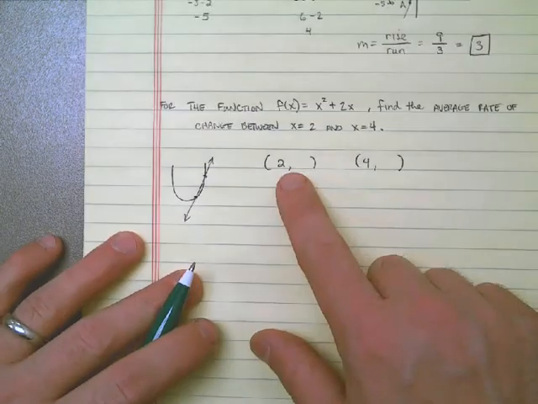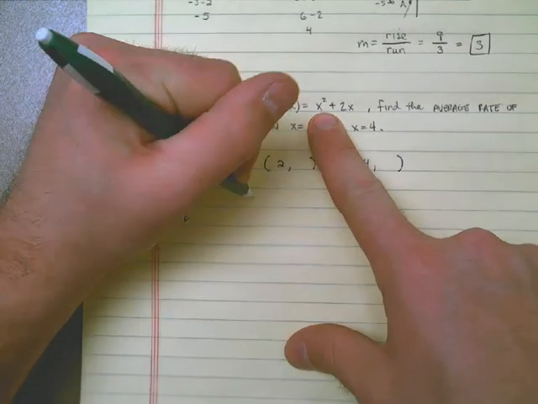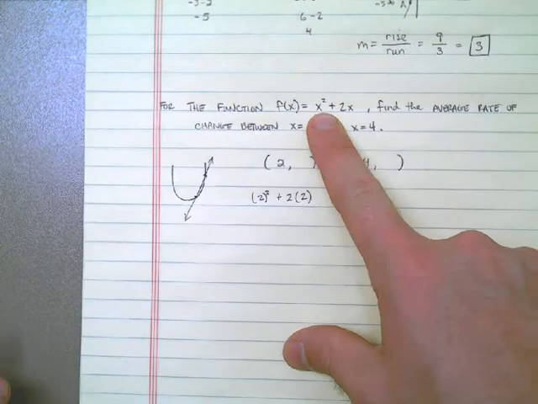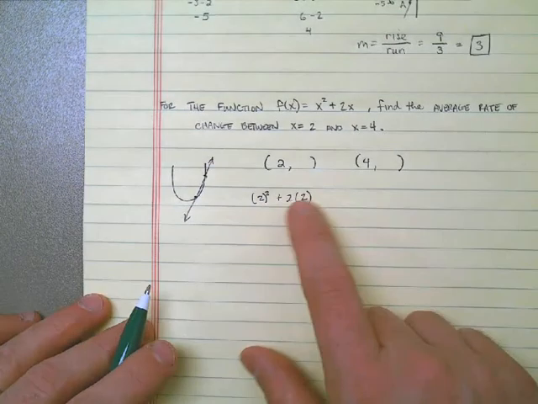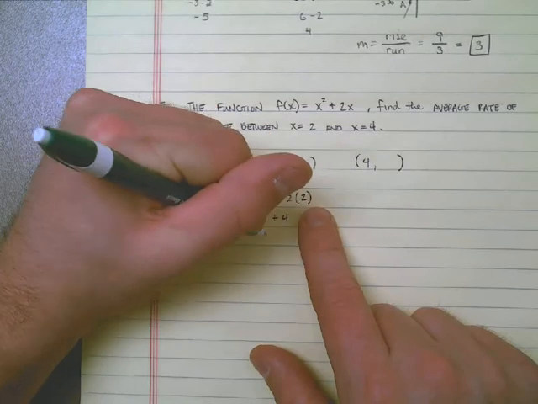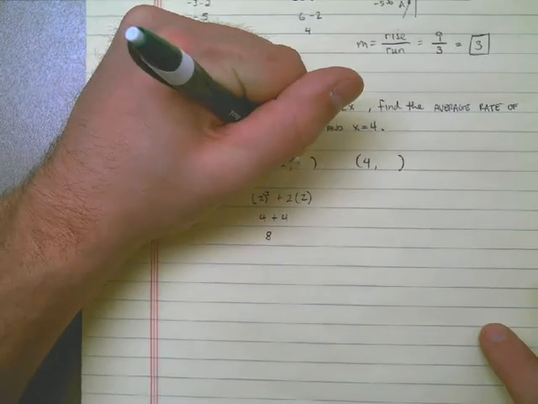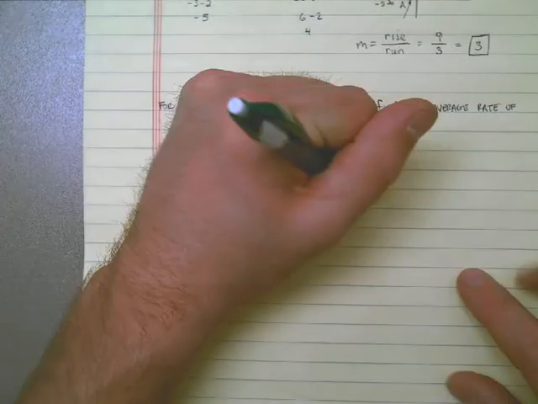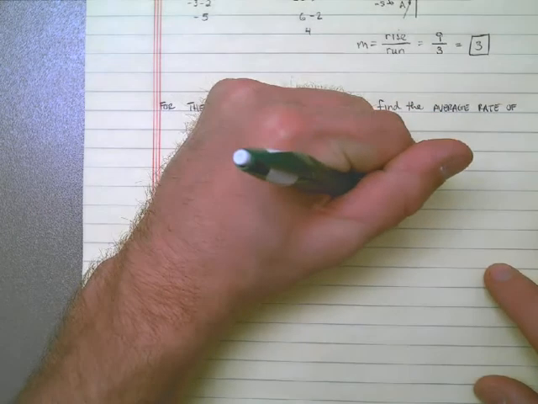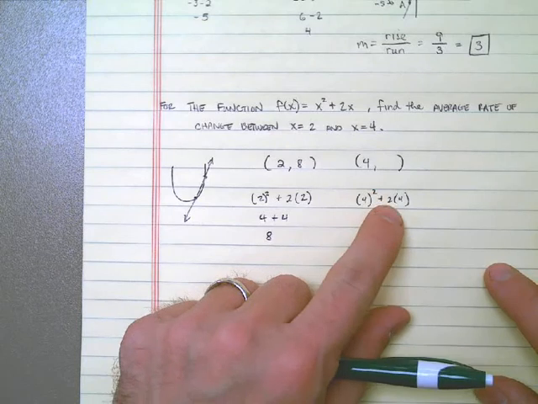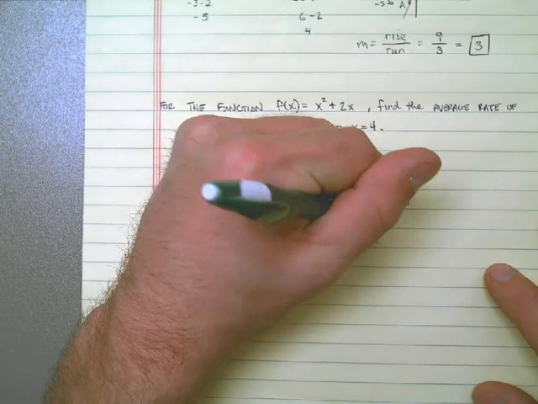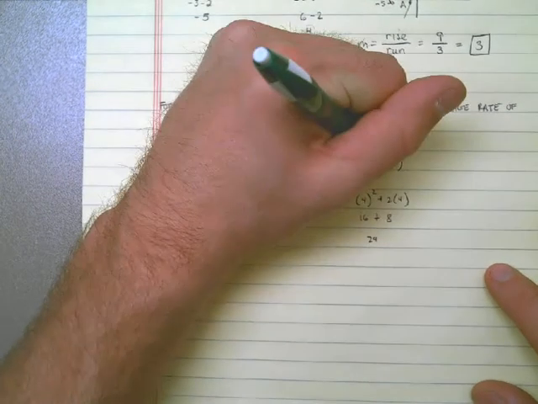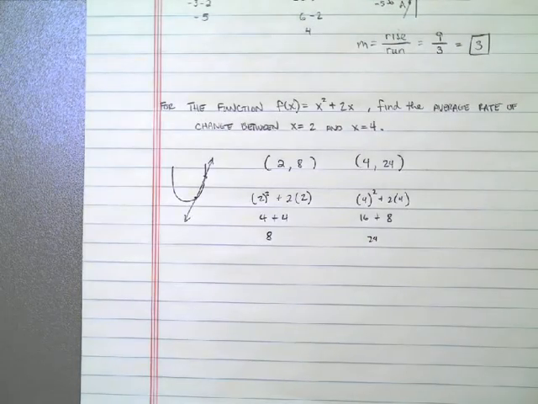If I put 2 into this equation, that becomes 2 squared plus 2 times 2. That would become 4 plus 4, which is 8. (2, 8) is a point on this graph. If I put in a 4, it becomes 4 squared plus 2 times 4 instead of x squared plus 2 times x. 4 squared is 16, 2 times 4 is 8, and 16 plus 8 is 24. So I have the point (4, 24) on my graph.